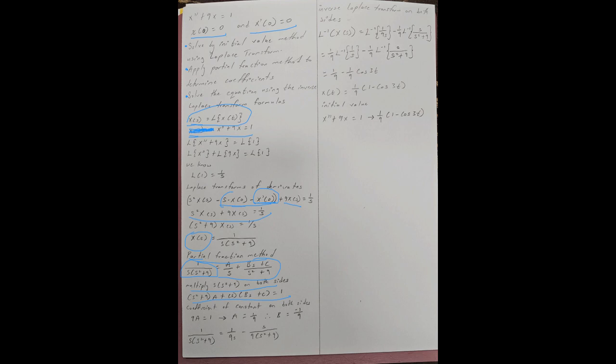So here I'm multiplying s times s squared plus 9 to both sides. And that gives me s squared plus 9 times A plus (Bs plus C) times s equals 1 down here.